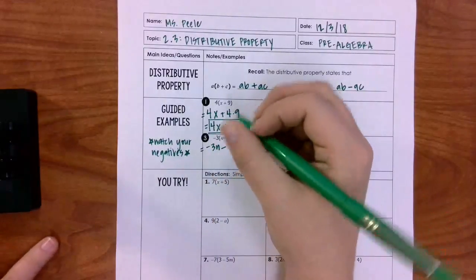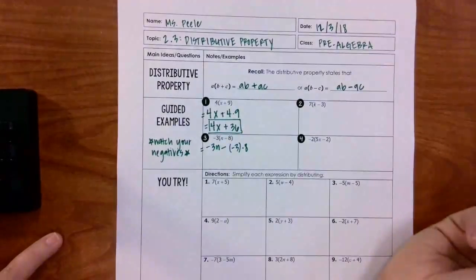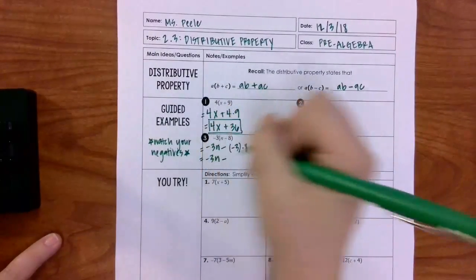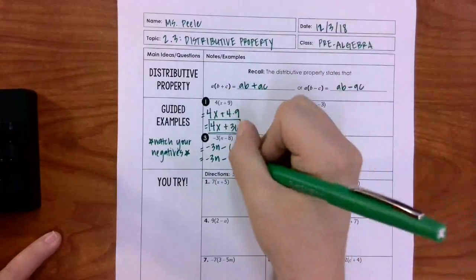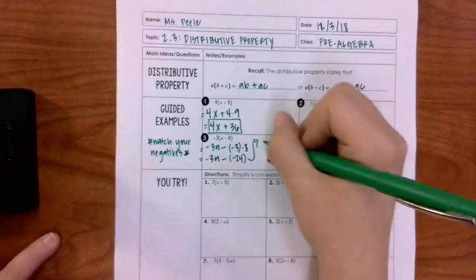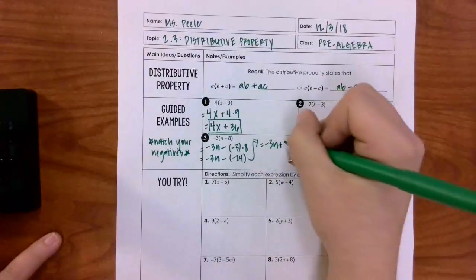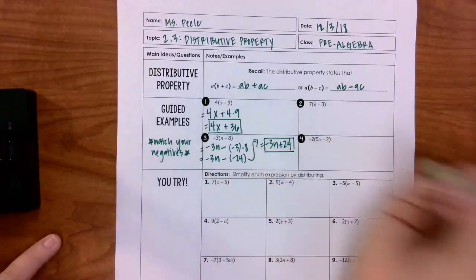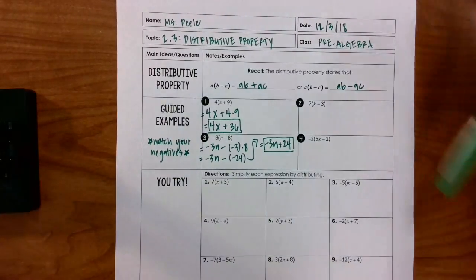Negative 3 times 8 is going to give me negative 24. If I subtract a negative, it's a positive, so it's negative 3n plus 24. Remember, that's why I say watch your negatives. Okay? Now, those are 2 guided examples.